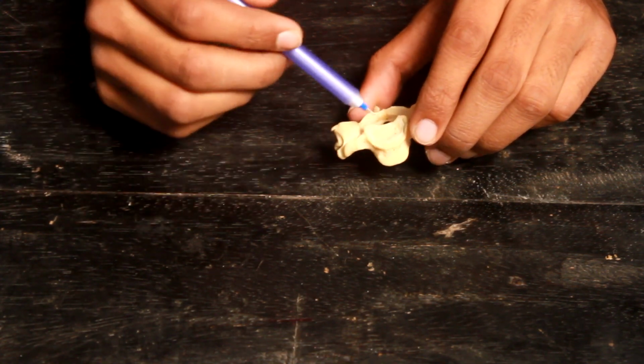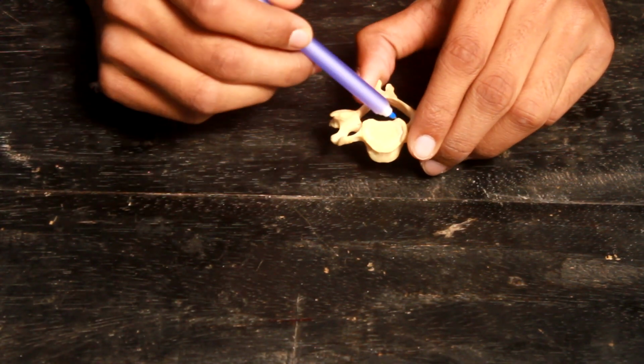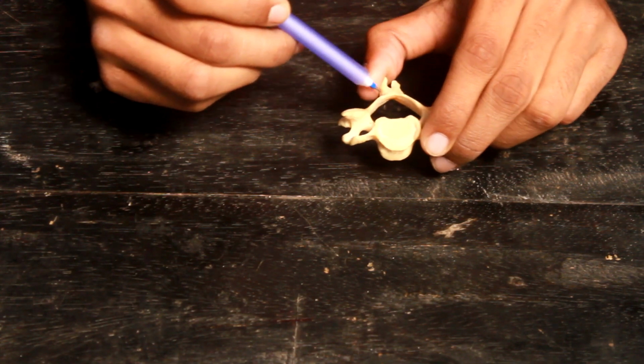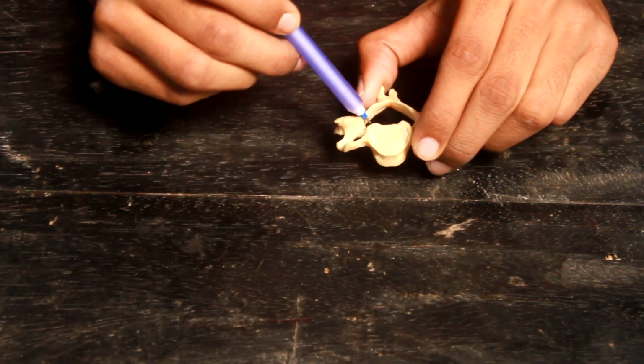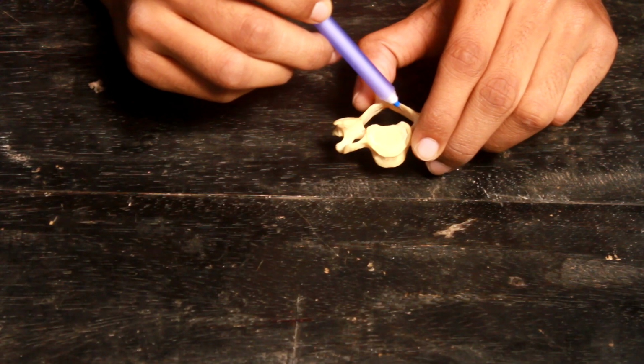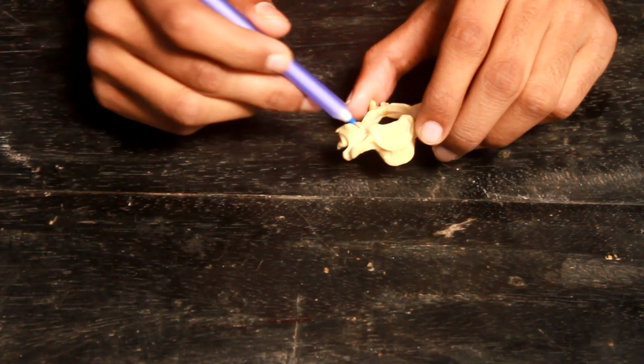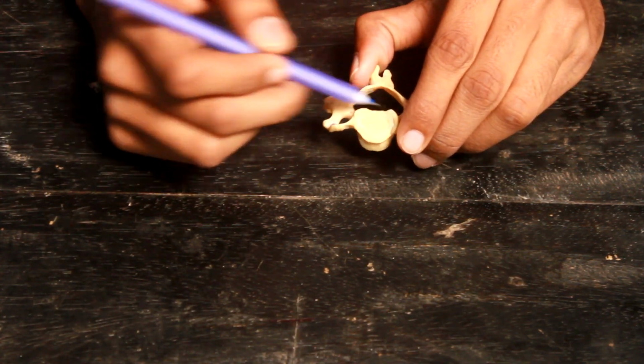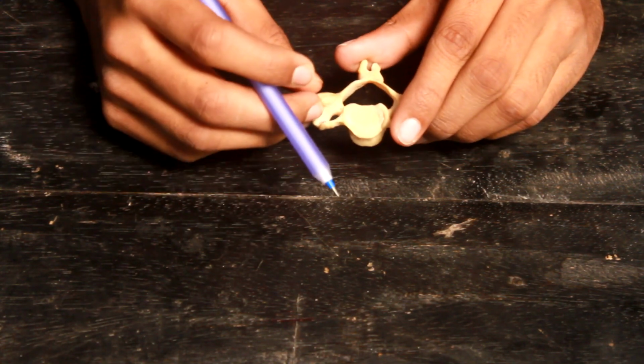Now I come to the vertebral foramen. The vertebral foramen is large and triangular to accommodate the cervical enlargement of the spinal cord, and its boundary is made by the 2 pedicles and 2 laminae.